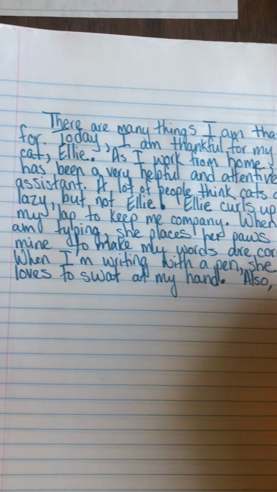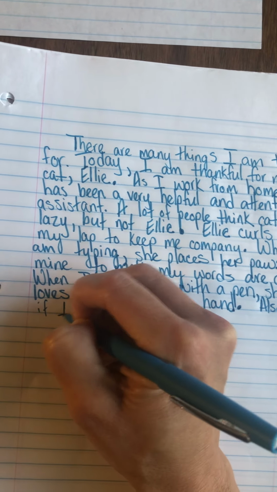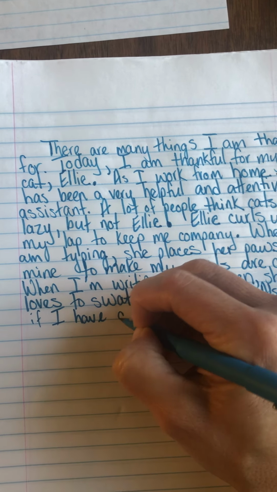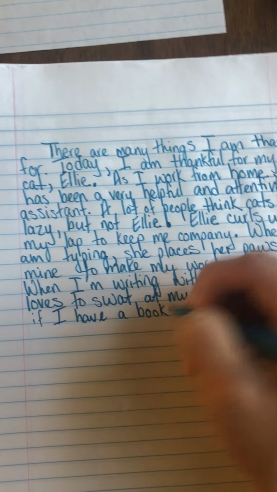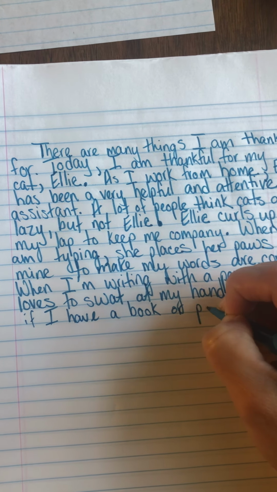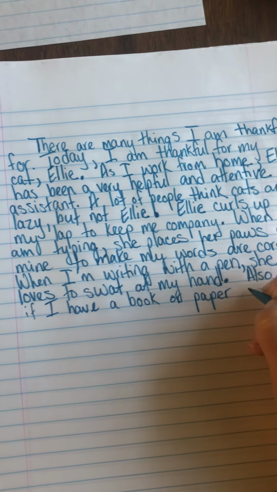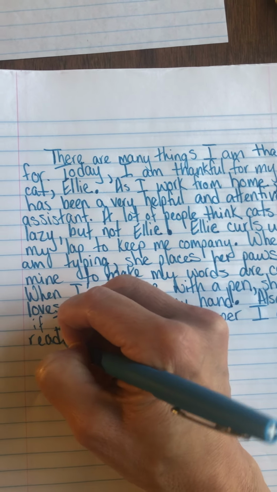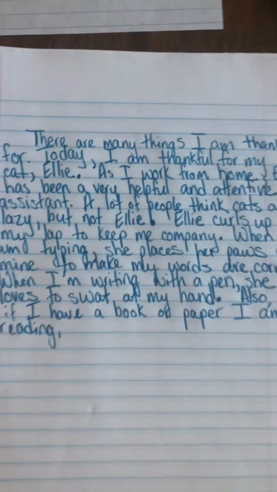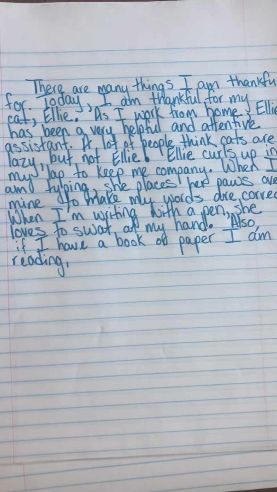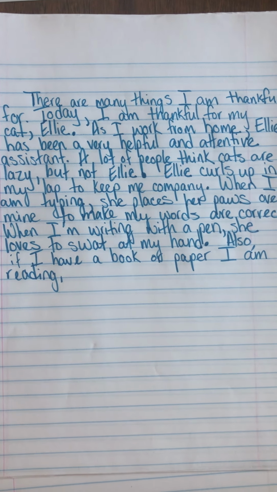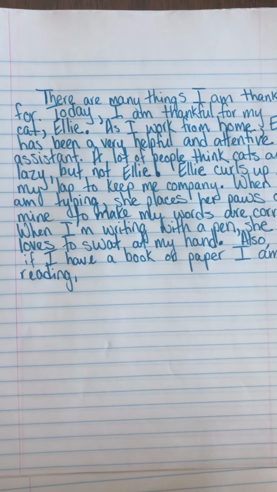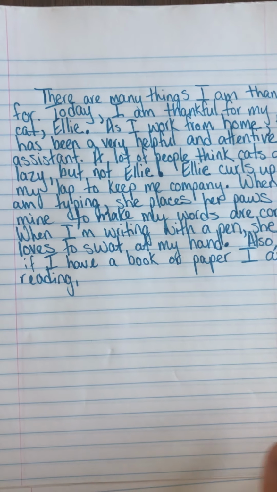Also, if I have a book or paper I am reading, Ellie doesn't just lay on this paper. I need to think about the action word, that vivid verb of what Ellie does. So she doesn't just lay herself across the paper, she sprawls out.